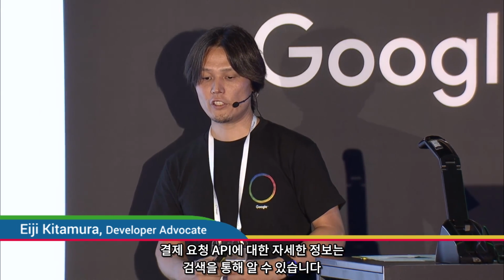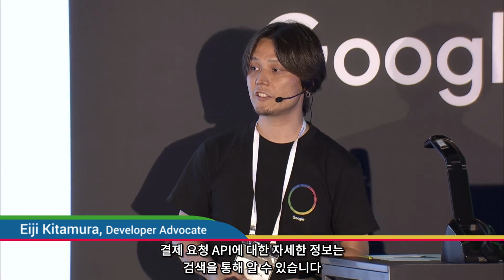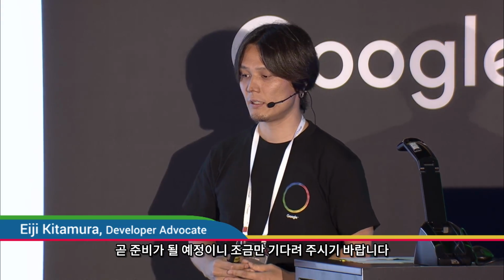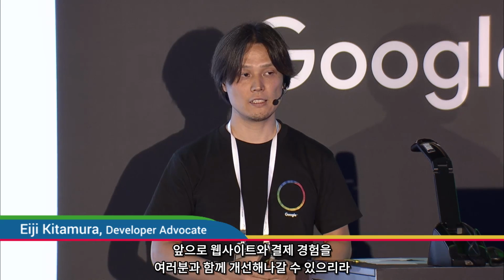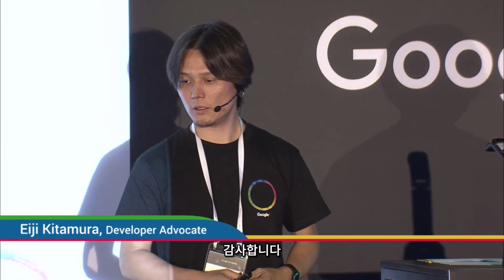If you're looking for information about the Payment Request API, you can just search for it. We are also working on documentation for you to easily understand how it works. So please be patient at the moment, but I'm hoping that we can make the web much better and the payment experience much better together. Okay, that's about it.